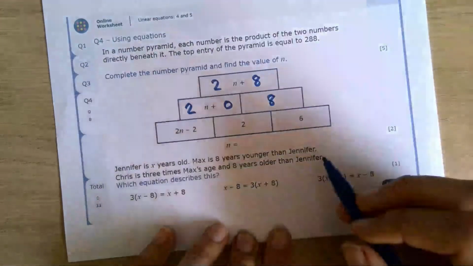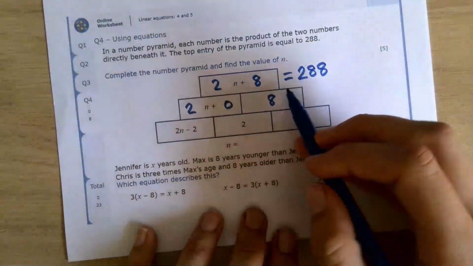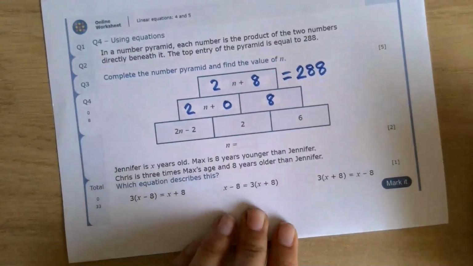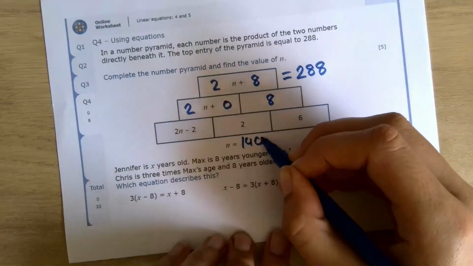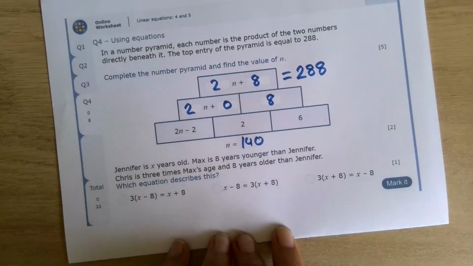The top entry is equal to 288. We have our equation, 2n add 8 equals 288. So 2n is 280, n is 140. In my head, anyway.